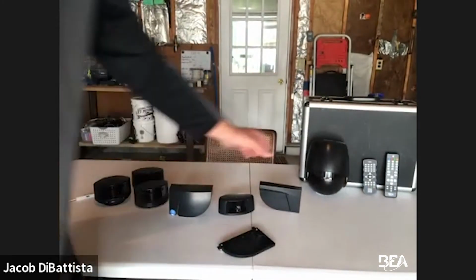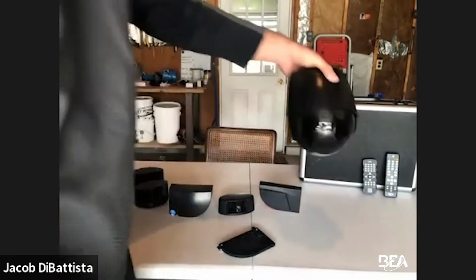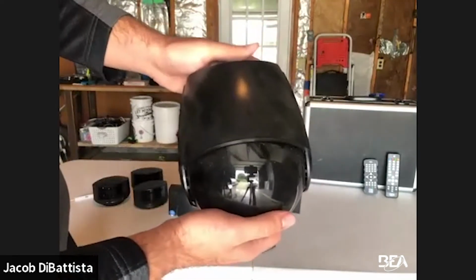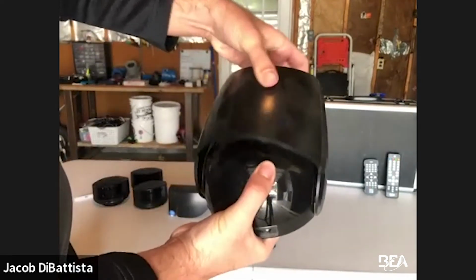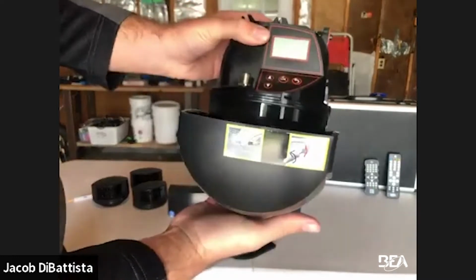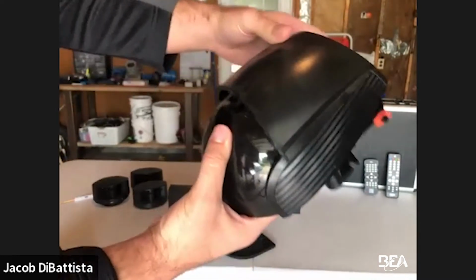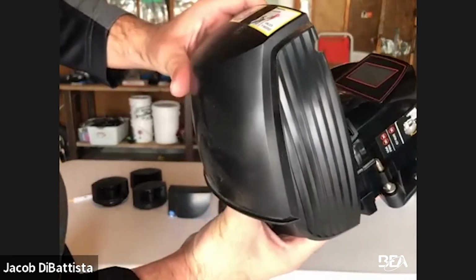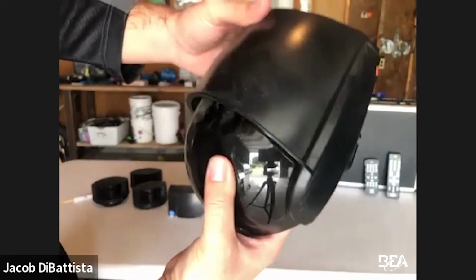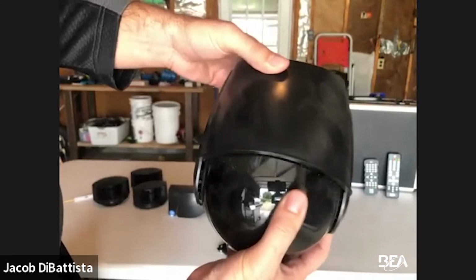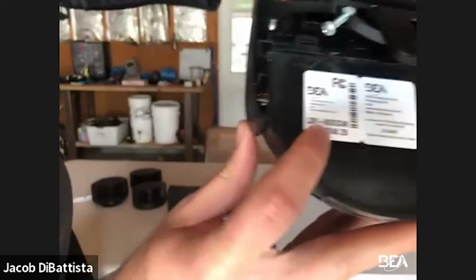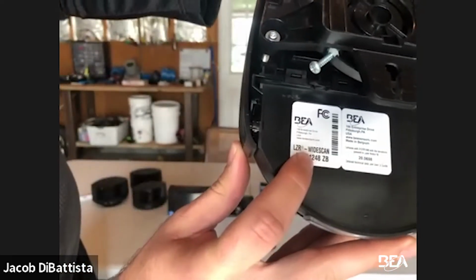And last but not least, we have the LZR-WIDESCAN. We have had this referred to by many as the Falcon WIDESCAN, the Darth Vader helmet, the Falcon IS-40 WIDESCAN. This is just LZR-WIDESCAN. And if you look on the back, right here, that's where you find the part number.